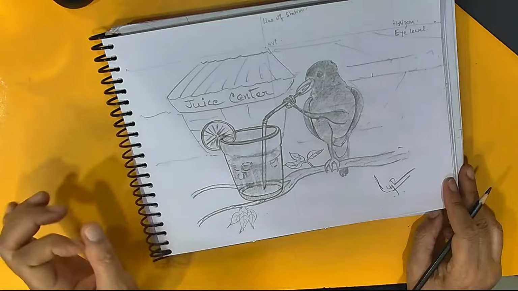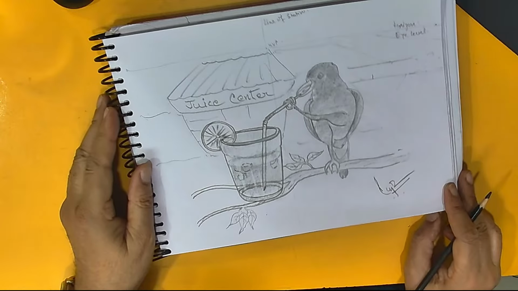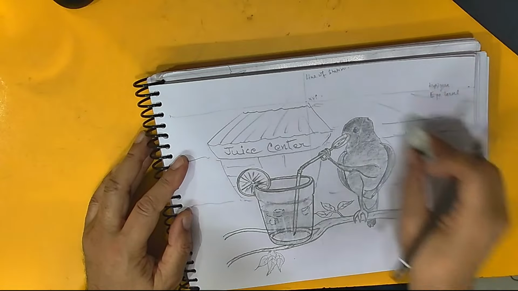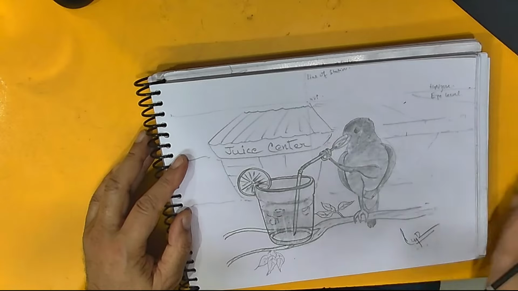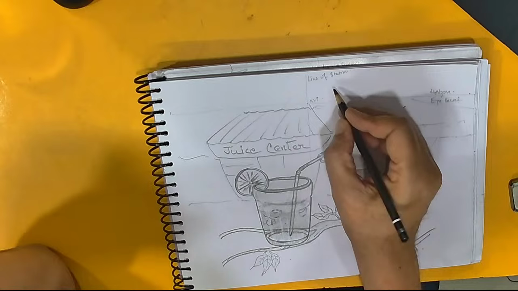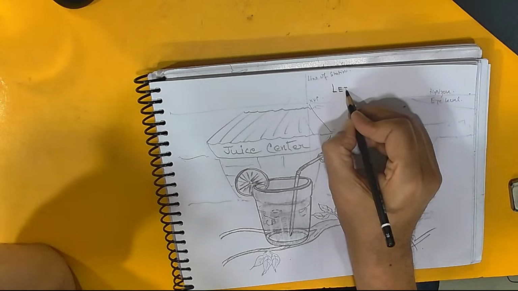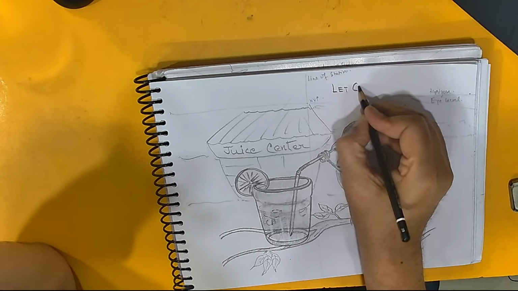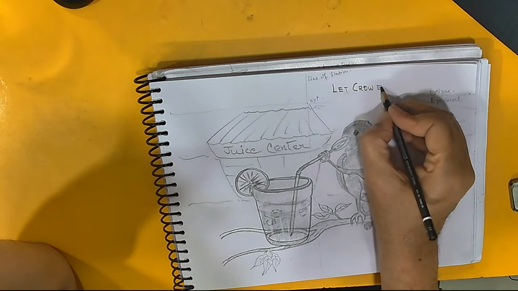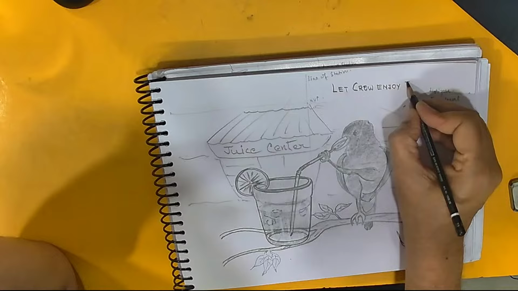This is complete, but one small and very important thing is left out. This is a poster. Remember, this is a poster. So, you should have a caption or a tagline here. Let crow enjoy juice.